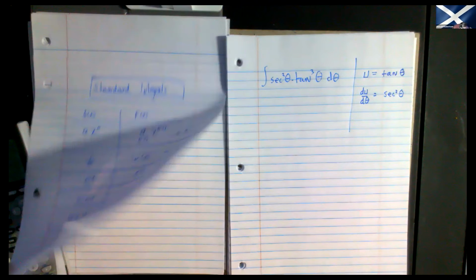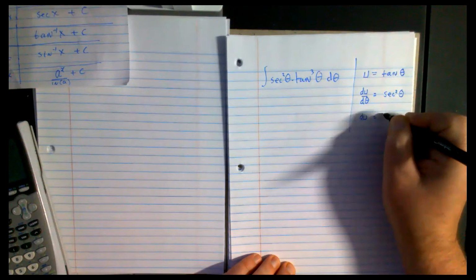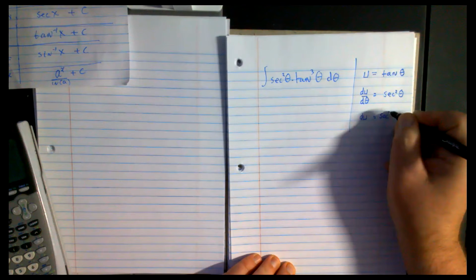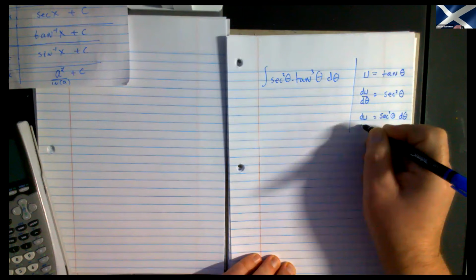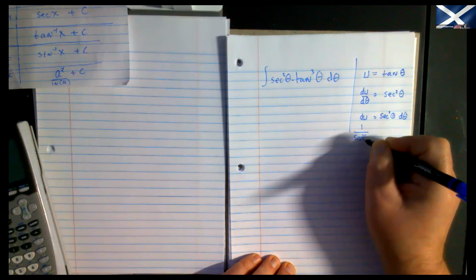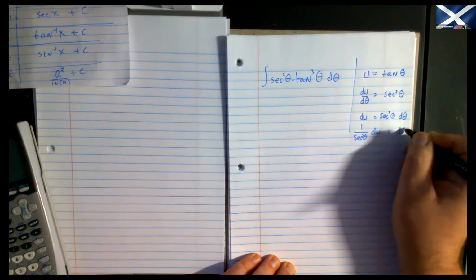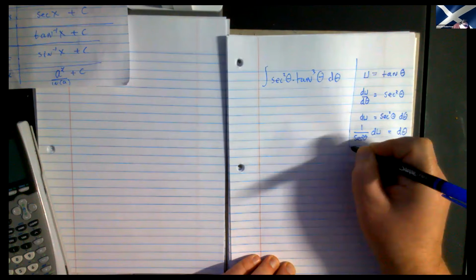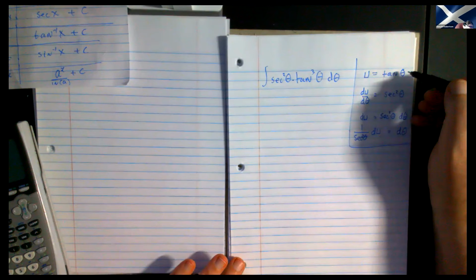Now, if I do my crossover, and then divide both sides by secant squared theta, you get that. Well, it's not so obvious maybe yet why that's a good use of, so let's keep going.